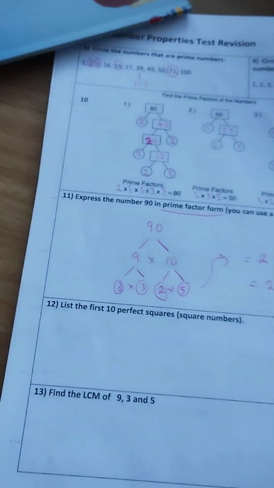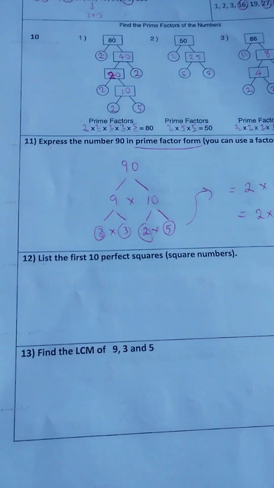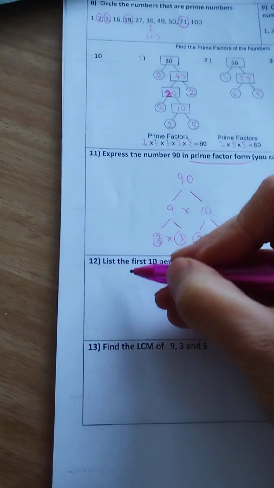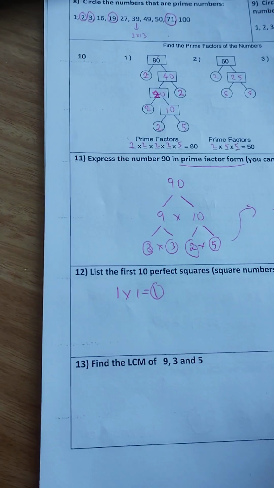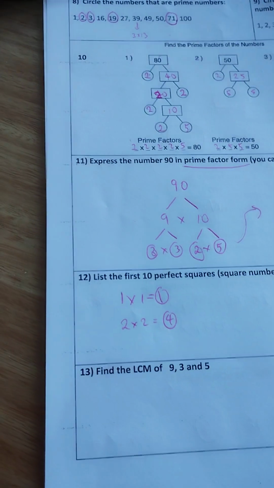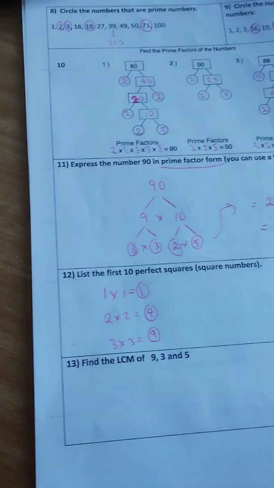All right, list the first 10 perfect squares or square numbers. So if you remember, perfect squares are numbers that can actually make squares. So if I go 1 times 1 to get 1, 1 is a perfect square. If I go 2 times 2 to get 4, 4 is a perfect square. 3 times 3 to get 9, 9 is a perfect square.